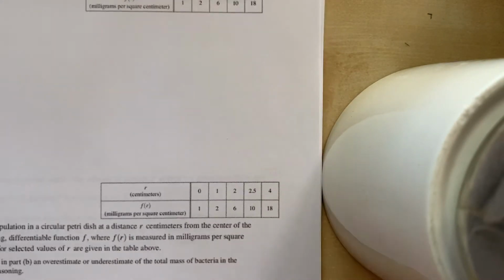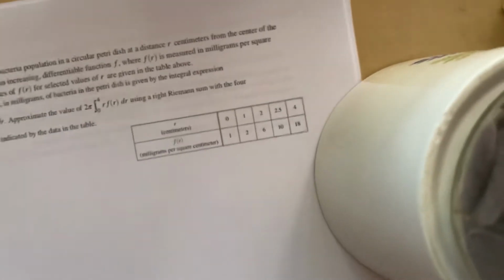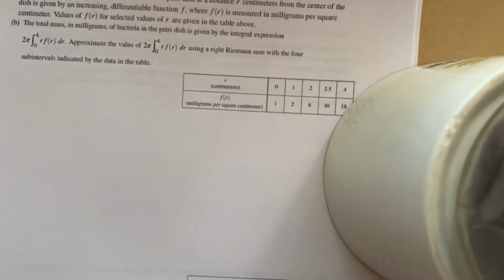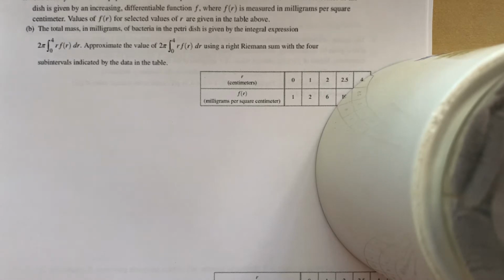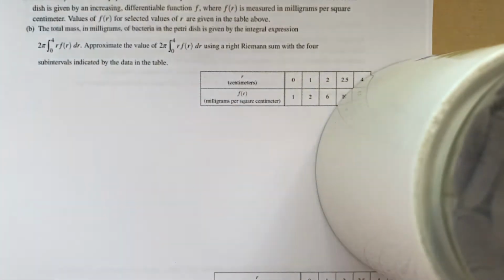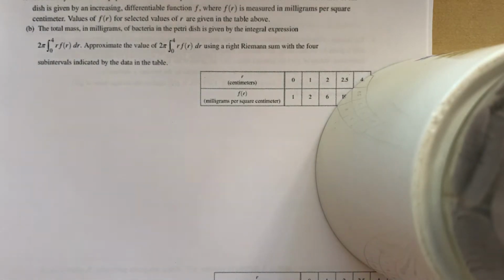Question 1B. Oh, I'm looking at the wrong question.